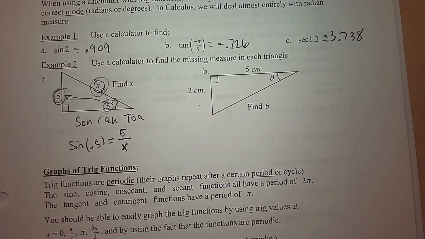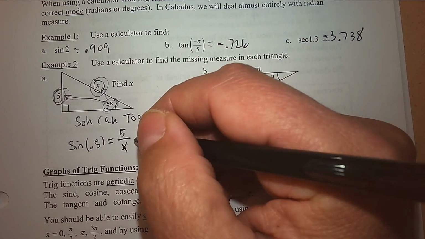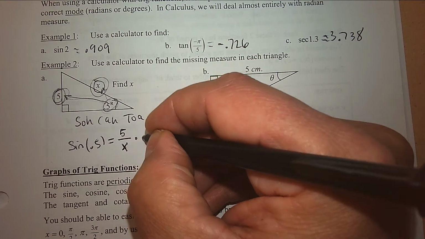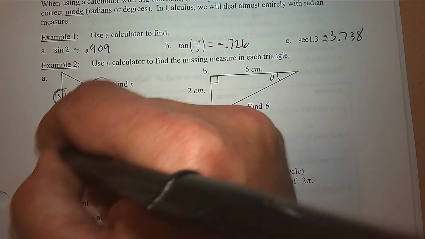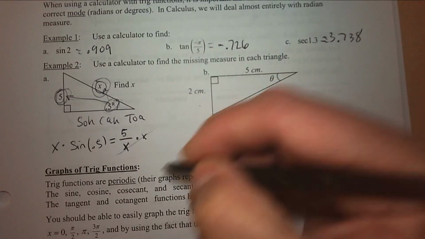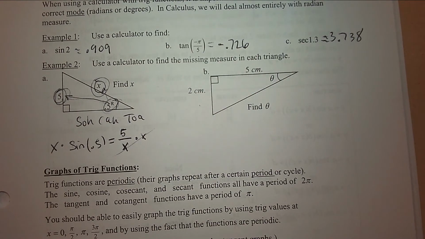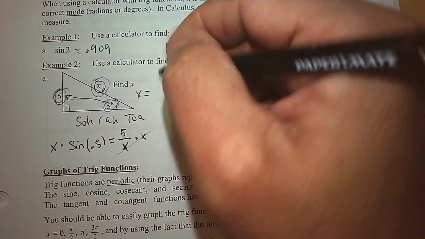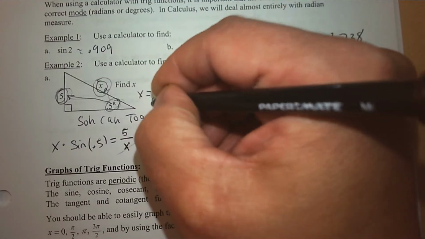Do you want to solve it? Let's do it. What would you do first? Multiply times 5. Nope. I like that. I'm hearing Candelario. He says to multiply both sides by x. That's beautiful. And then what would be the next step to get x by itself? Divide by sine 0.5, then use your calculator.